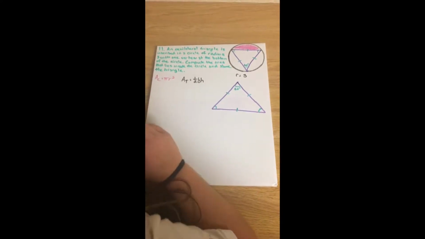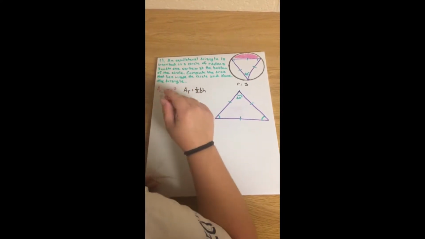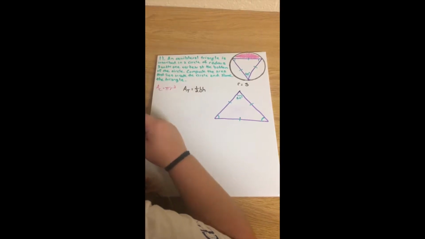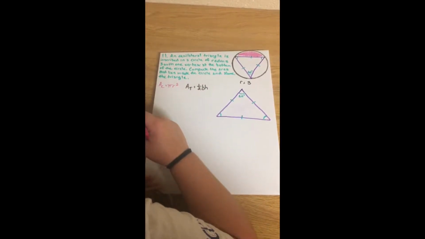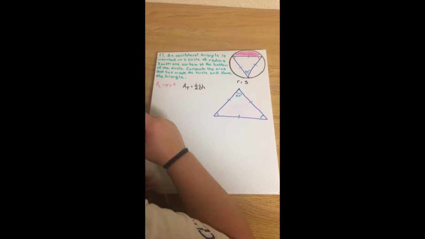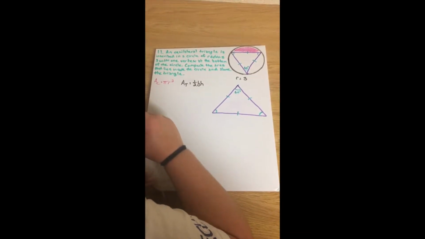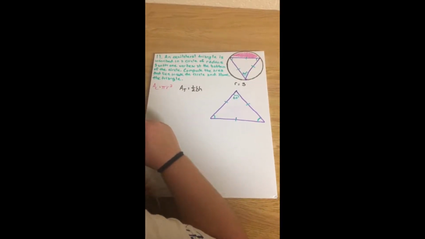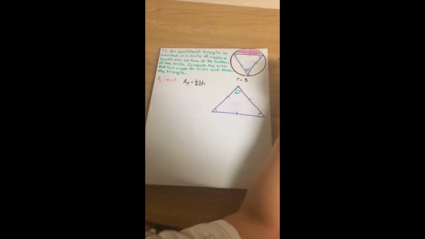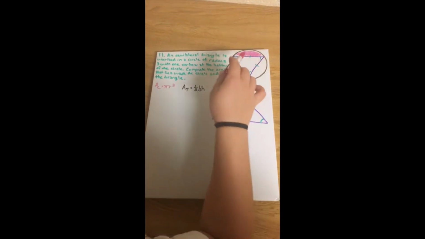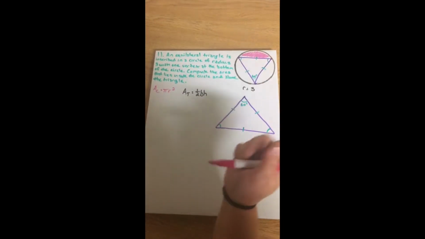Okay, so I had number 11, and number 11 states an equilateral triangle is inscribed in a circle of radius 3 with one vertex at the bottom of the circle. Compute the area that lies inside the circle and above the triangle. So when you draw this picture, this is what you get, and what you're trying to find is the area of this shaded portion.